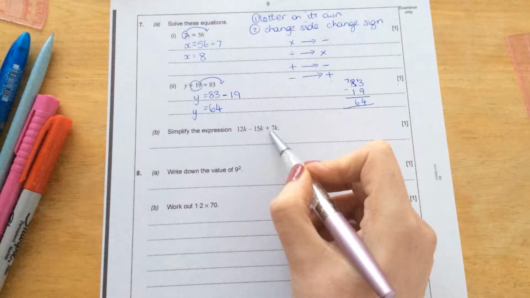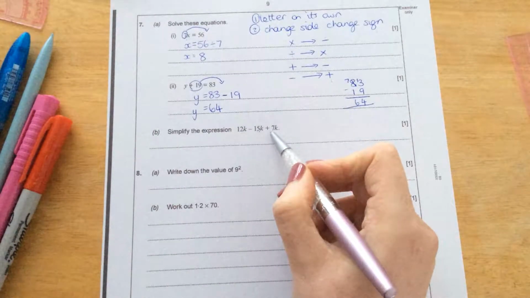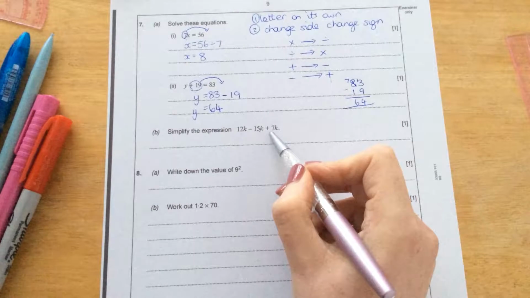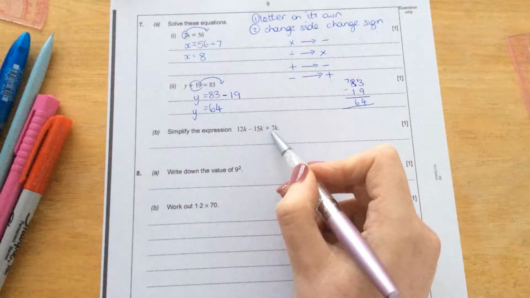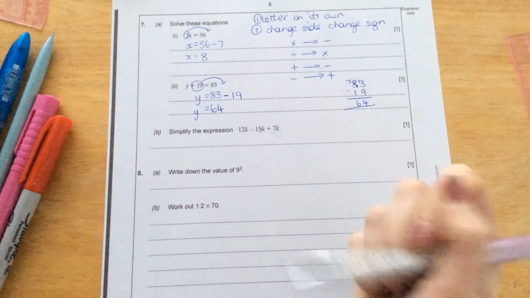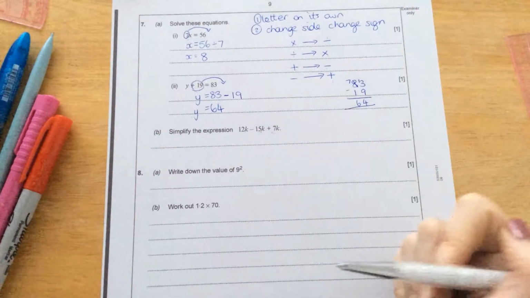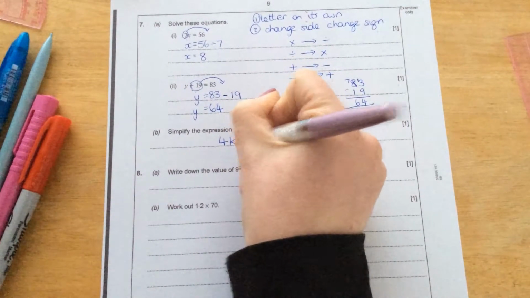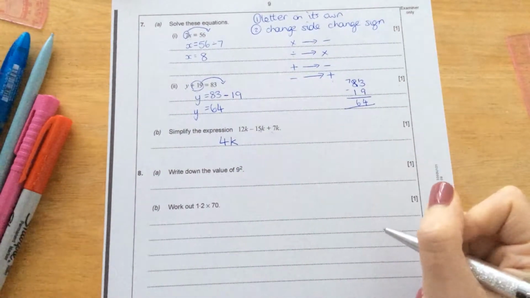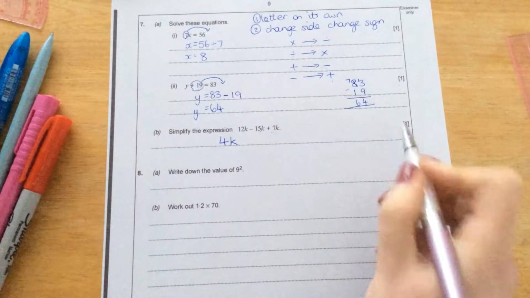So we're going to use the same trick again. So we know we're going to be in the positives now because we've got minus 3 adding on 7. So if we work out the difference between 3 and 7, 3, 4, 5, 6, 7, that's 4. And that's a positive 4. So I have 4 k's for 1 mark.